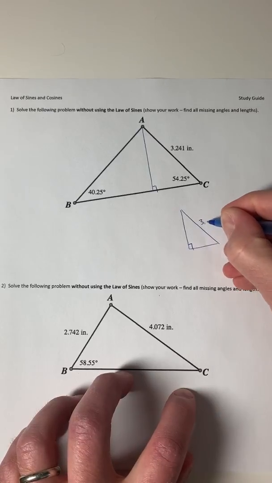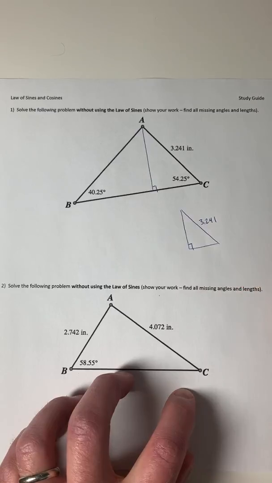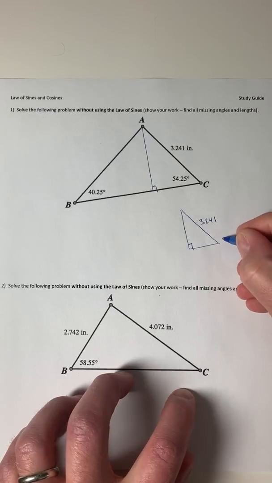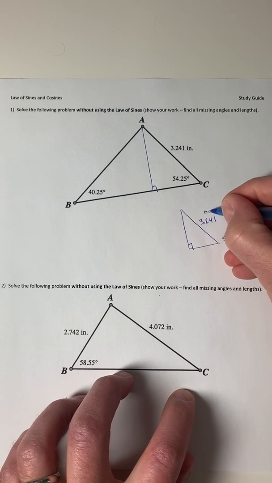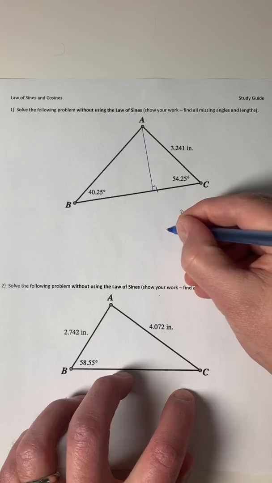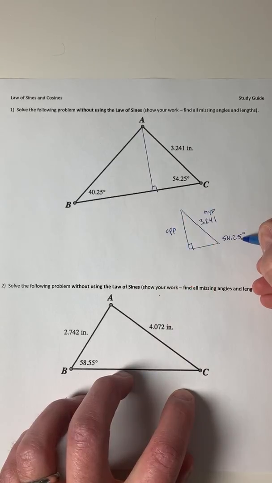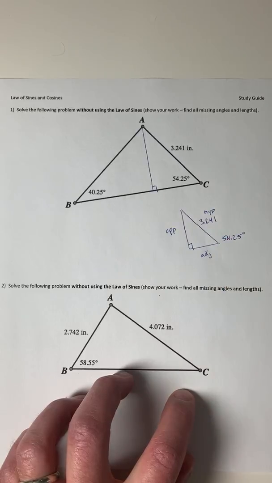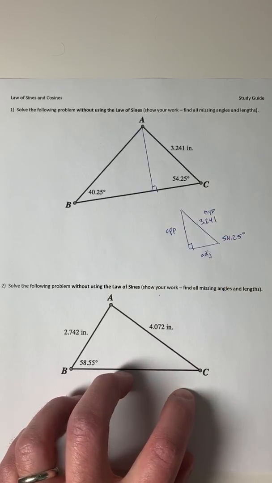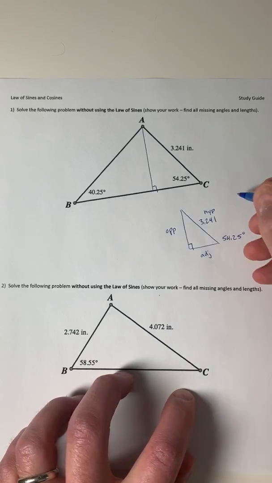So this is 3.241, and this angle is 54.25 degrees. I'm going to label this the hypotenuse. This is the opposite side from 54.25 degrees, and this is the adjacent side. So now I'm going to use the sine and cosine functions in order to calculate the opposite and adjacent sides.